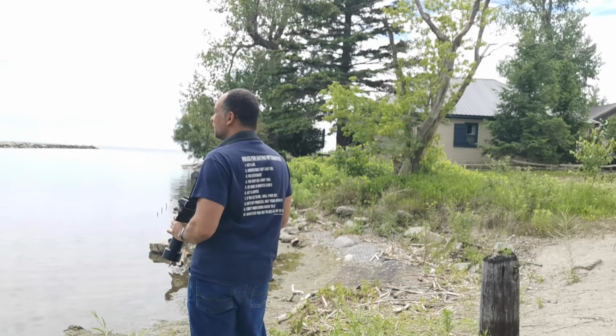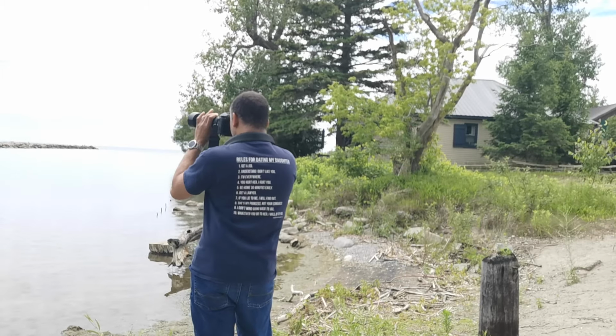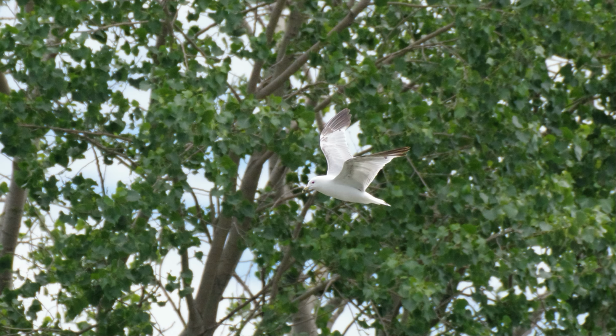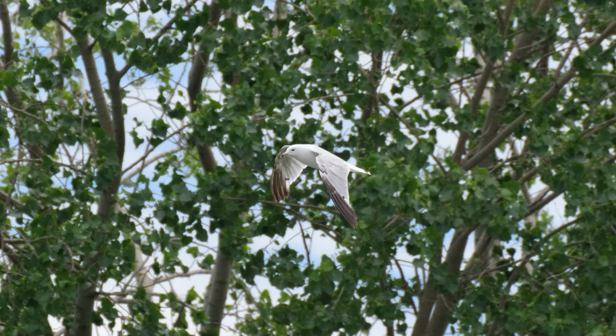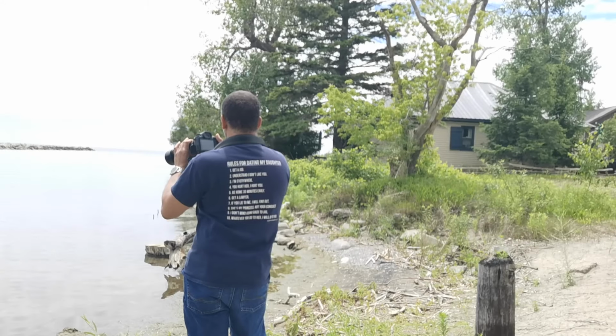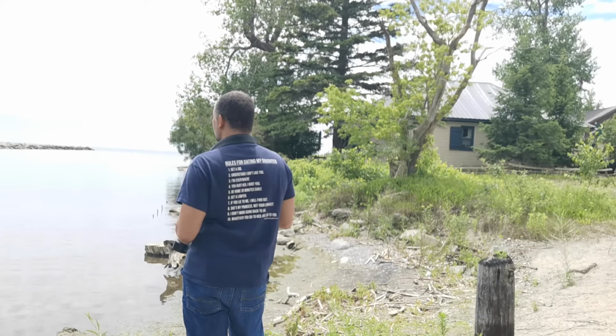Waiting for another ring-billed gull to come in. There we go. So that should be good for the moving subjects. Now I just need something static. That's going to be the most difficult part, is static things.